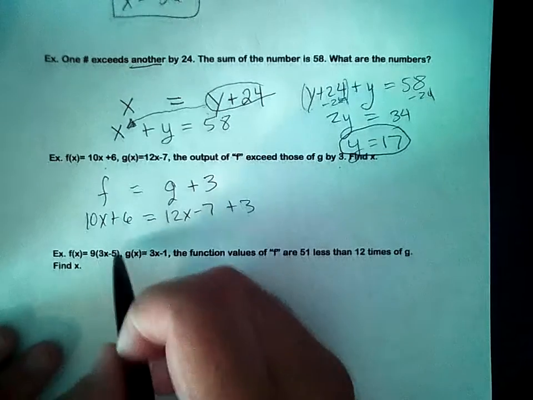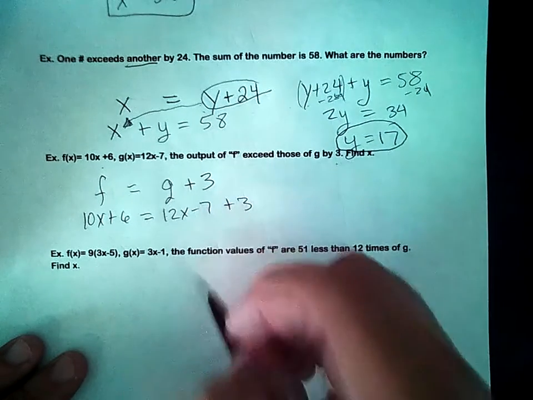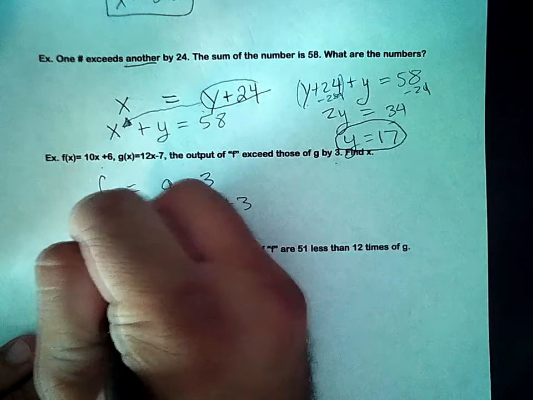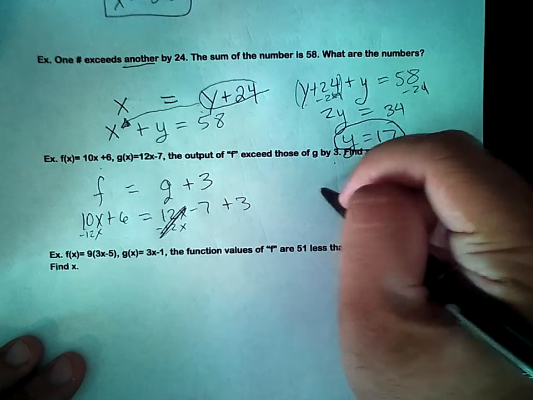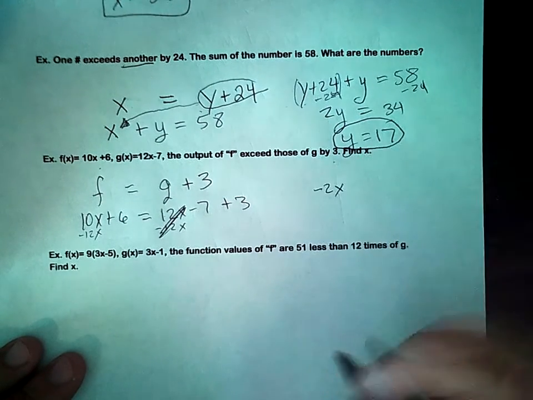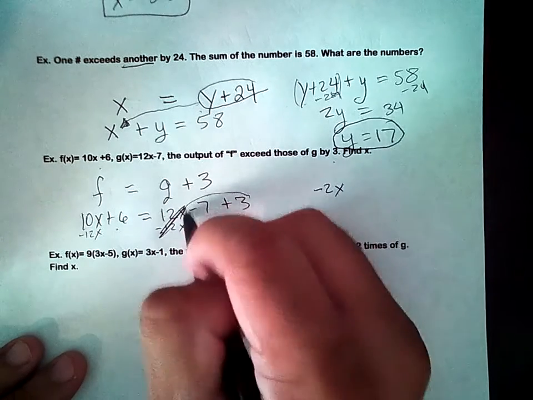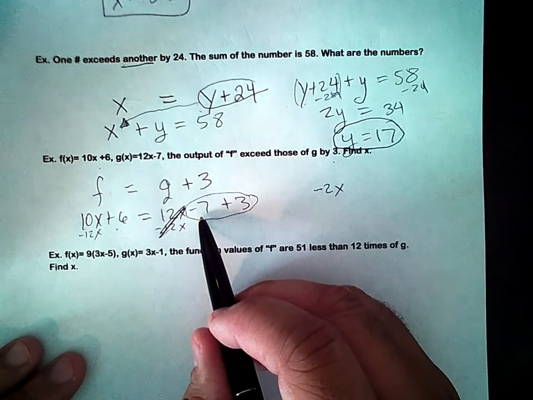Okay, so now we're going to solve for x. One thing we could do here, I'm going to subtract 12x from this side and subtract 12x from this side. So these will cancel, and I'll be left with negative 2x. Now I want to move this 6 to the other side. So first I'm going to combine these together to see what the number is. That'll give me negative 4.